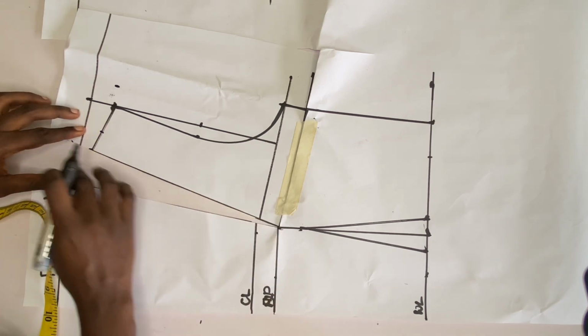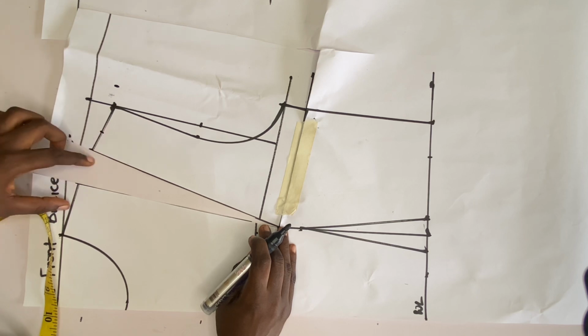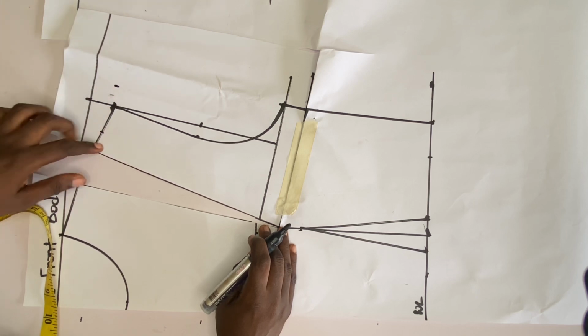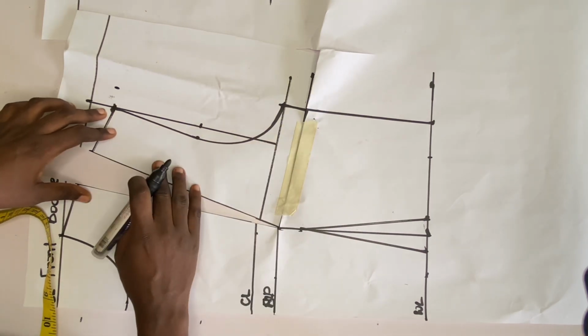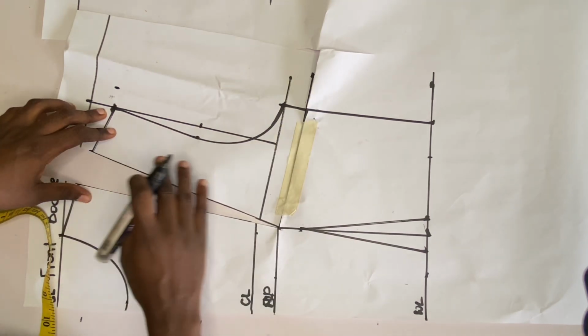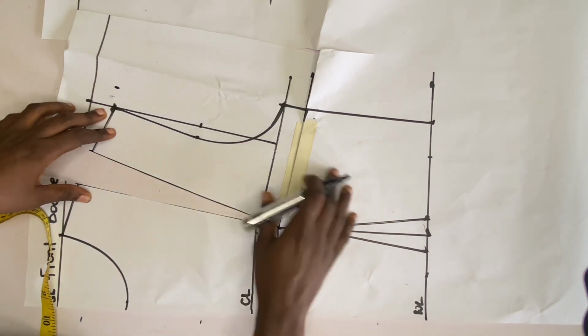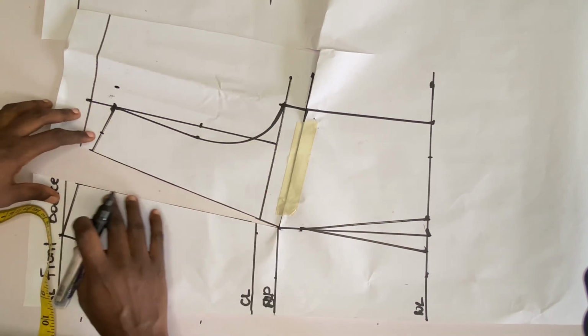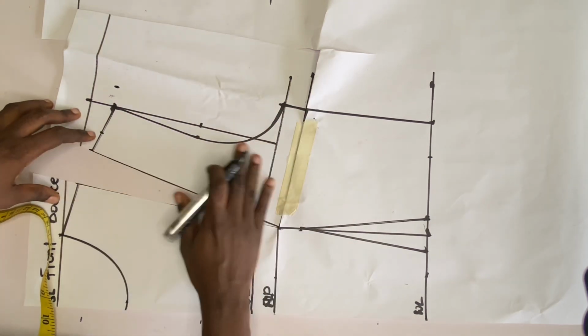So now I'm going to close this dart, this place that is open, to mark my new shoulder measurement. Then I'm going to slash this place open. You know, I said once you close a dart, you open another dart, or once you open a dart, you close another dart. So I'm going to be closing this dart and opening this dart to give room for relaxation.